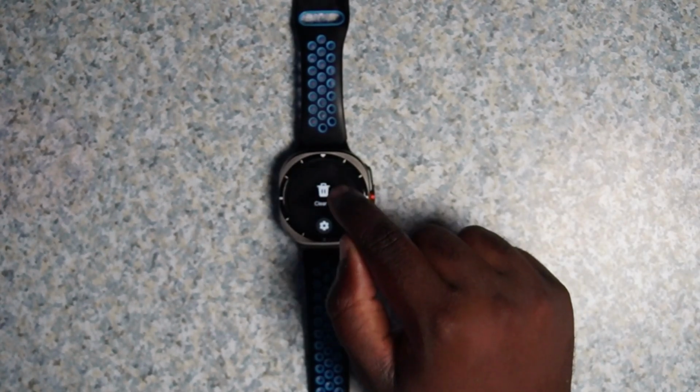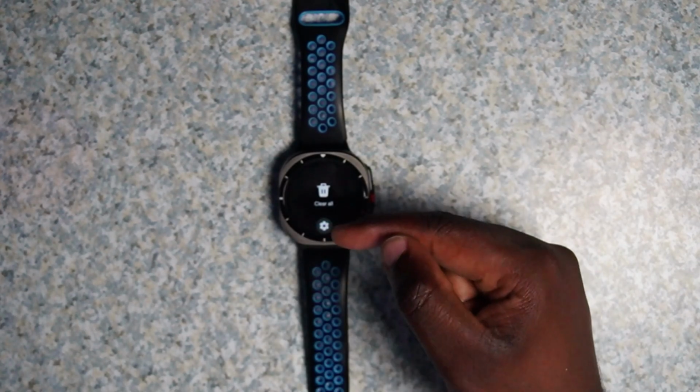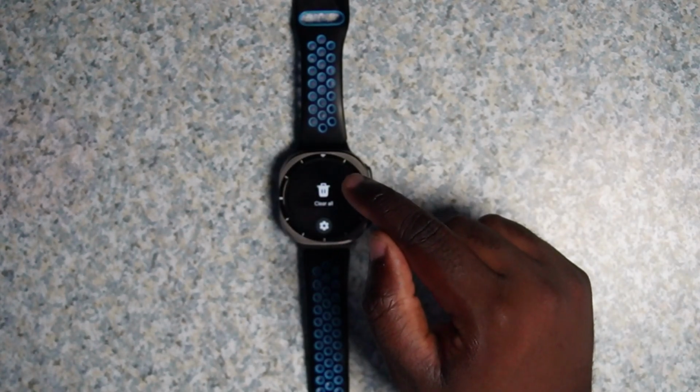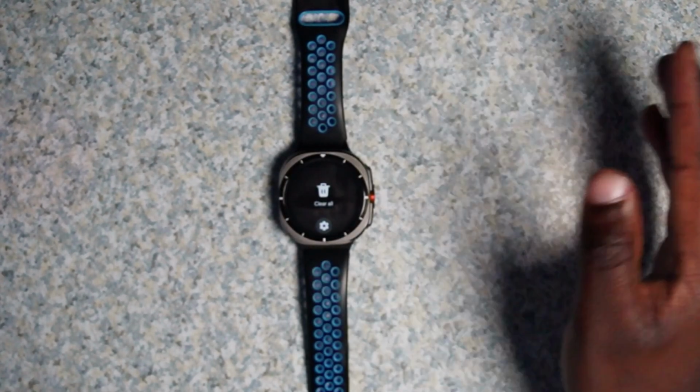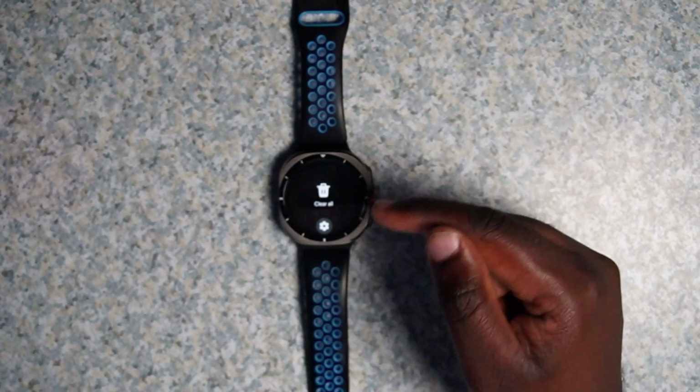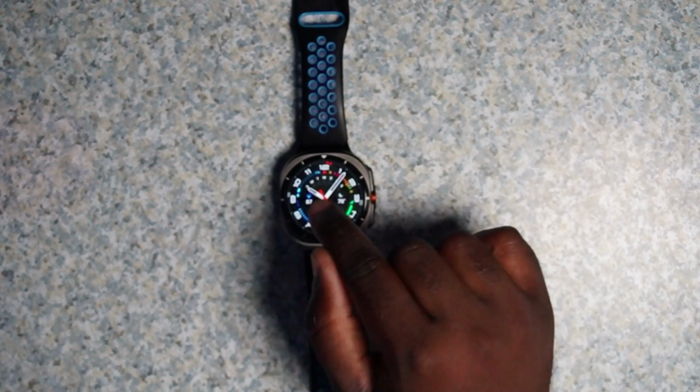And then if we keep swiping over, it's going to take us to the end of it, which says clear all. And also tap here, it's going to prompt you to select which apps you want to be visible from your phone to your watch. So you can have all app notifications on your watch, or you can have some. You can customize app notifications on your watch there. So that does it for your notifications.